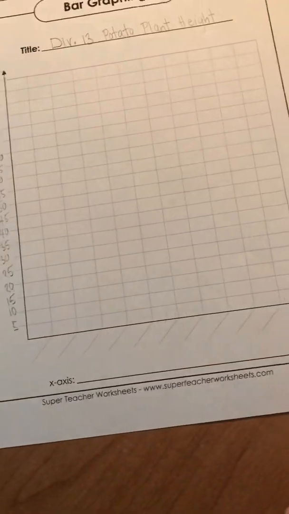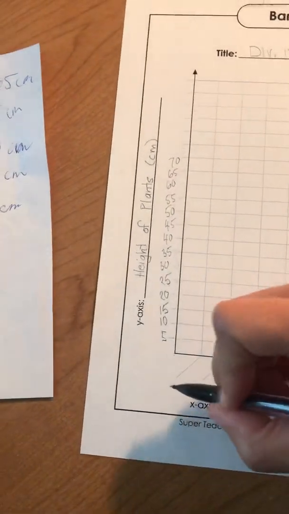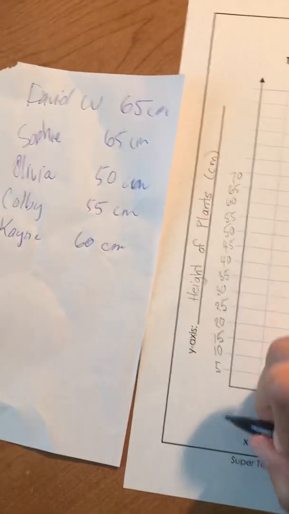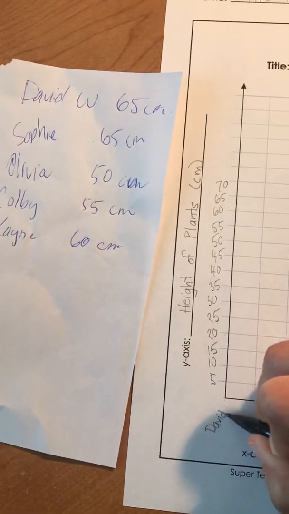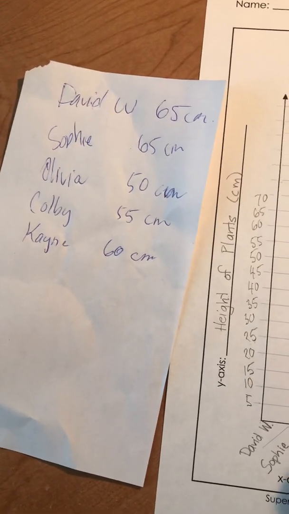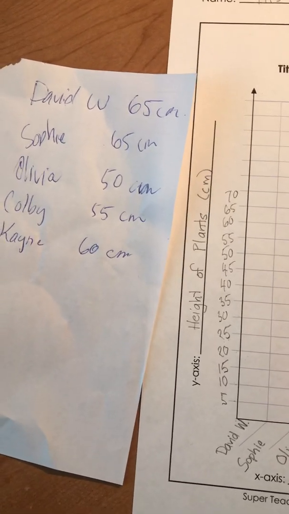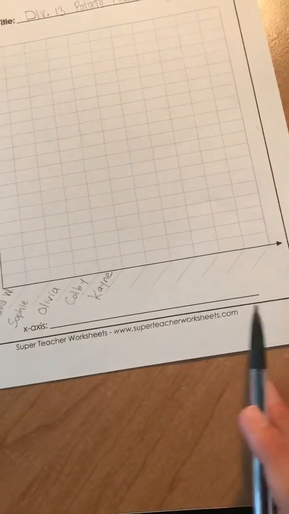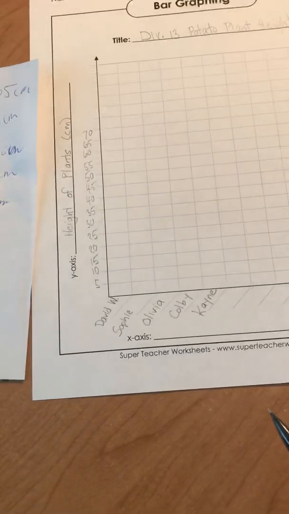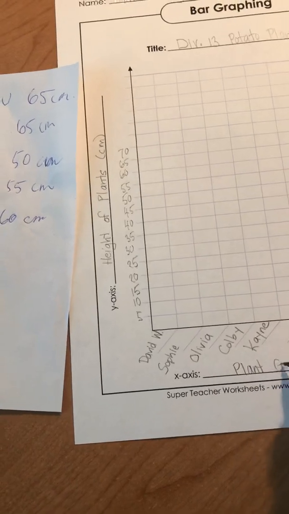Down below, this is where I will put the different group names. So we have first on our list there, we had David W.'s group. Then we had Sophie's group. And we had Olivia and Colby and Kane. Okay, and what could we title this category here? Maybe just plant groups.